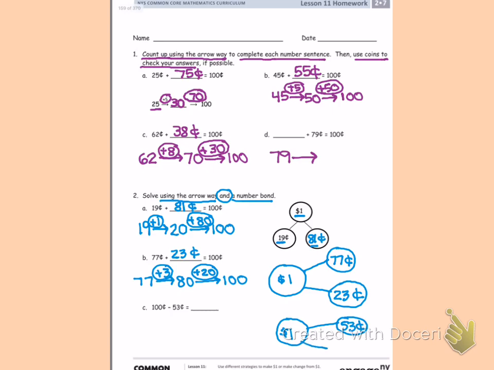The other part is what we need to figure out. So we'll start with the 53 and use the arrow way to count up to 100. The rest is up to you. Don't forget to fill in the blank on problem C and finish the number bond. Good luck.